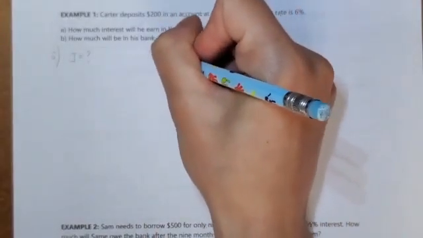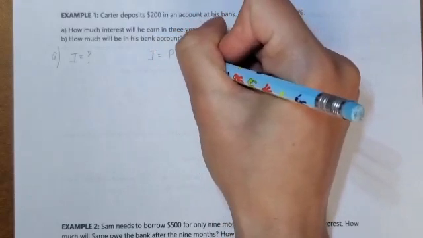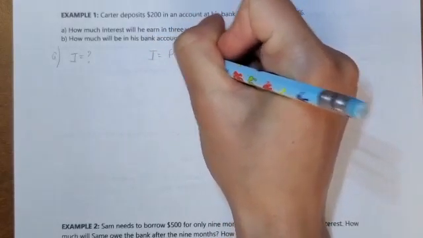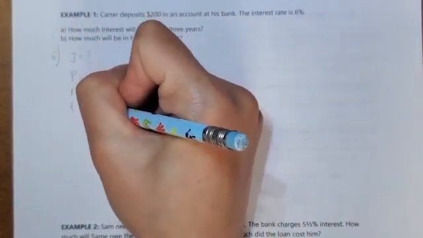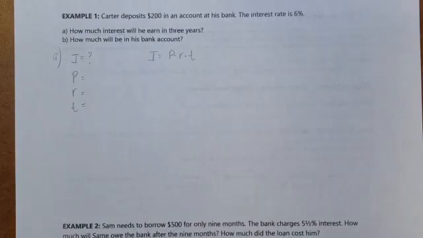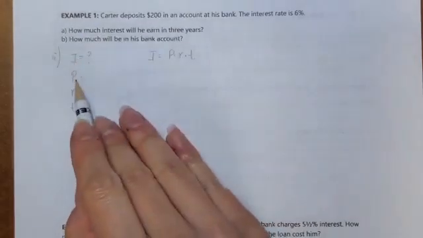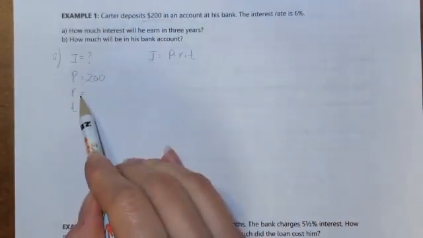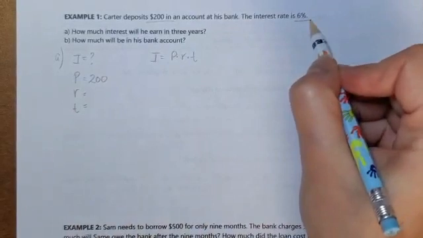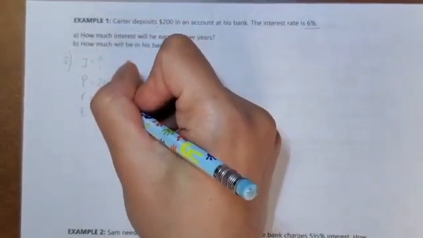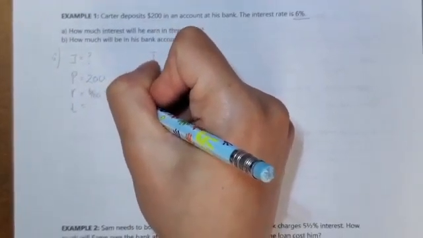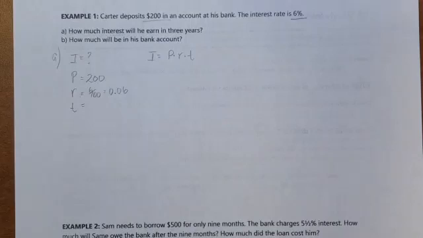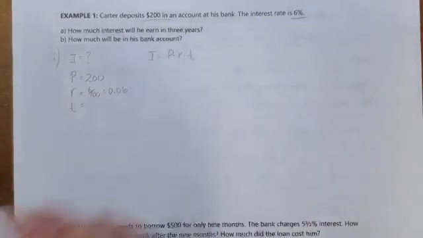If we write our interest formula, I equals P times R times T, we need to know the values of these variables, and our question will give us that information. Our principal amount, we're starting off with $200. Our interest rate is 6%. Remember, we need it in terms of a decimal, so 6 divided by 100 equals 0.06. And our time is 3 years.